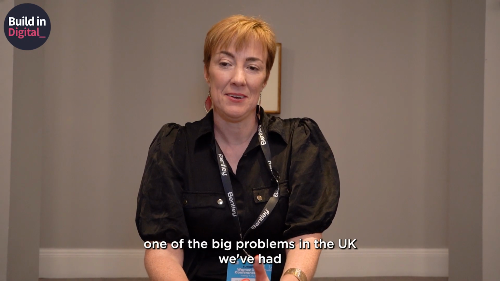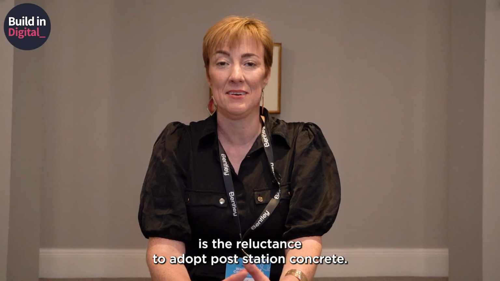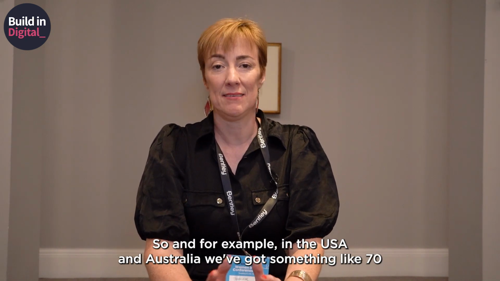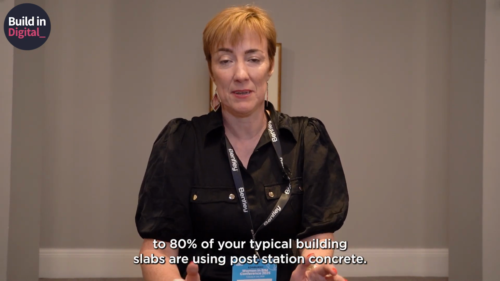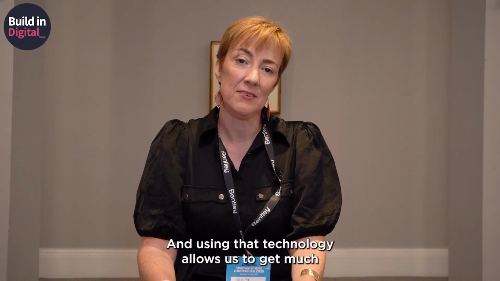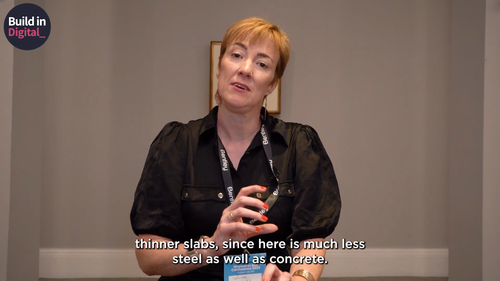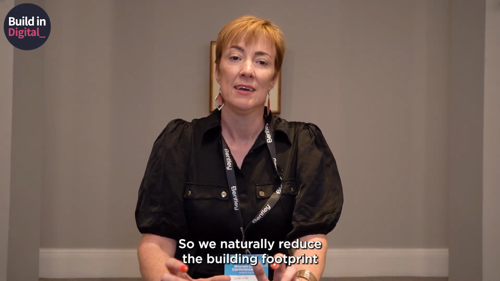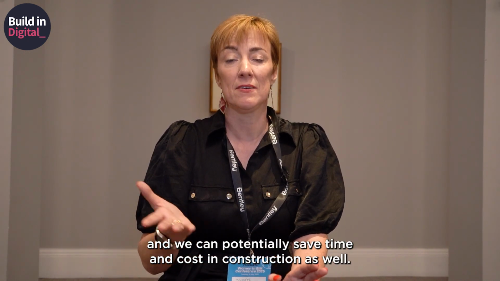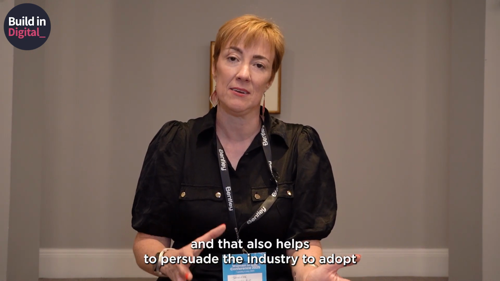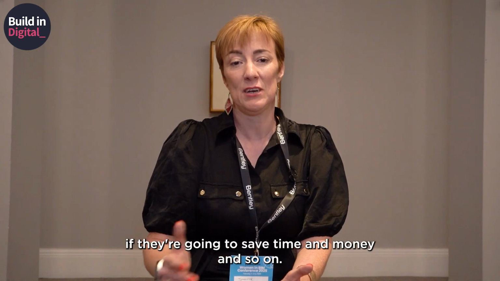One of the big problems in the UK we've had is the reluctance to adopt post-tension concrete. So for example, in the USA and Australia, we've got something like 70 to 80% of your typical building slabs using post-tension concrete. And using that technology allows us to get much thinner slabs and to use much less steel as well as concrete. So we naturally reduce our building footprint, and we can potentially save time and cost in construction as well. So you've got all of those savings, and that also helps to persuade the industry to adopt if they're going to save time and money and so on.